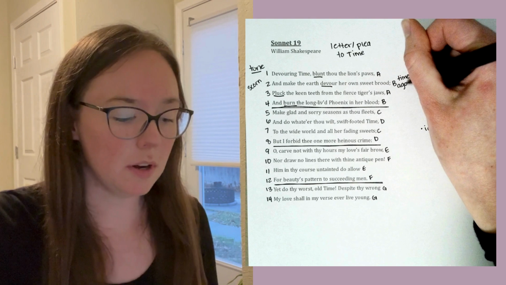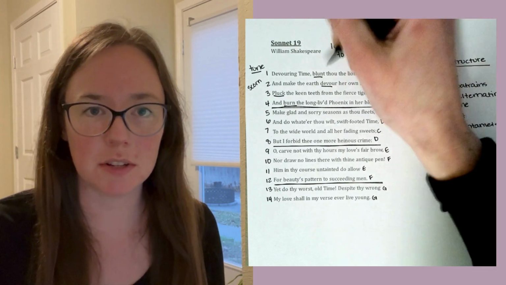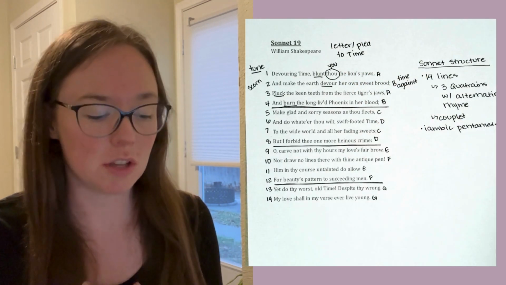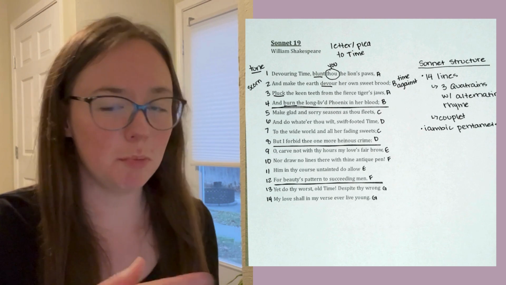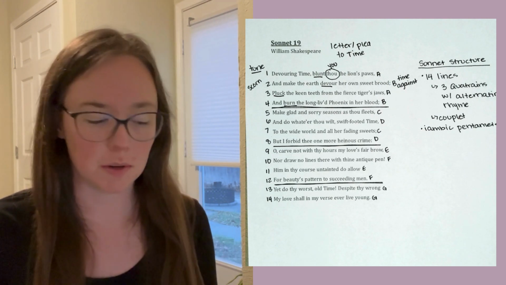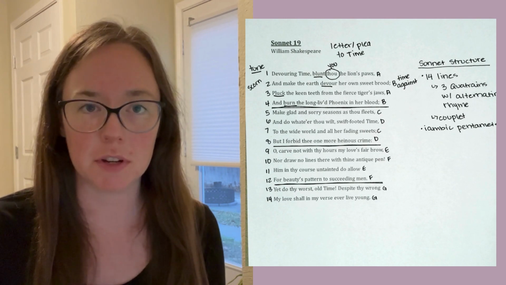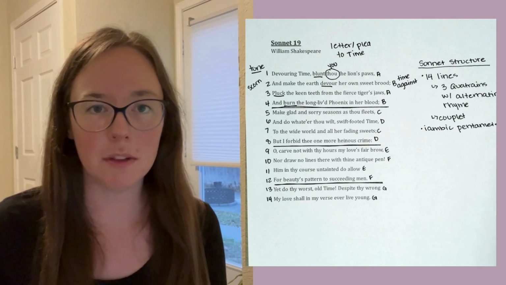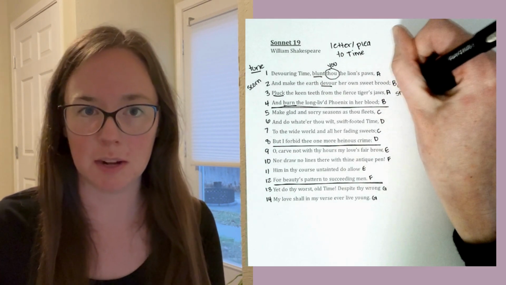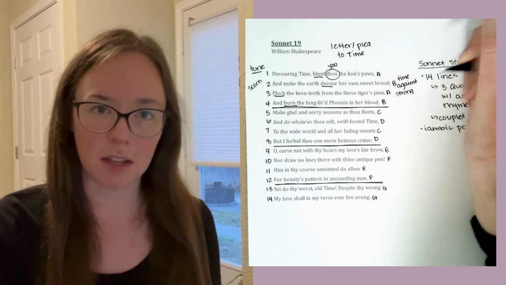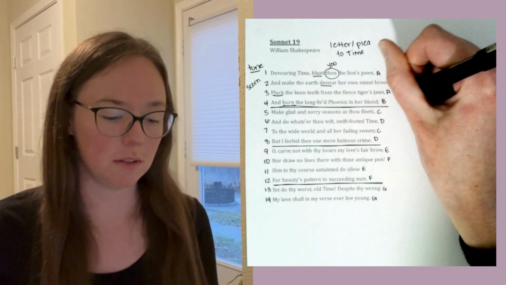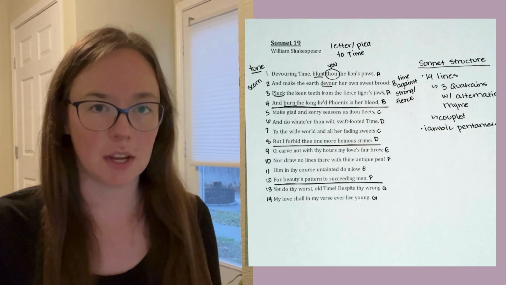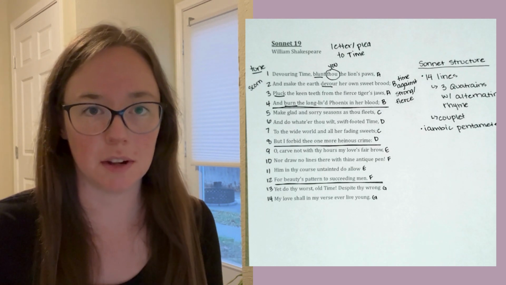That word thou, if you're struggling to understand the first quatrain, turn thou into you. So if you read it with that more modern you in mind, it says, devouring time, you blunt the lion's paws, you make the earth devour her own sweet brood, you pluck the keen teeth from the fierce tiger's jaws, and you burn the long-lived phoenix in her blood. All of these animals are very strong and powerful animals, and by accusing time of being devouring and so violent, we get a deeper sense of how Shakespeare feels about time at the start of this sonnet.